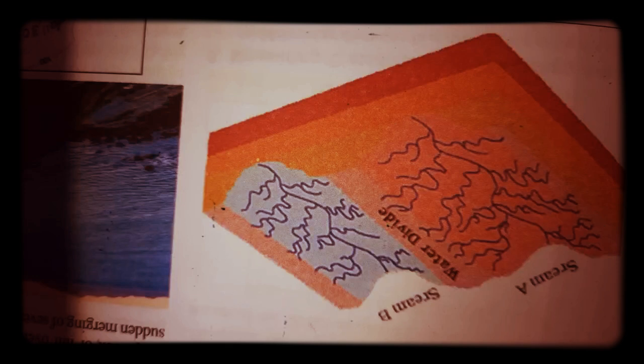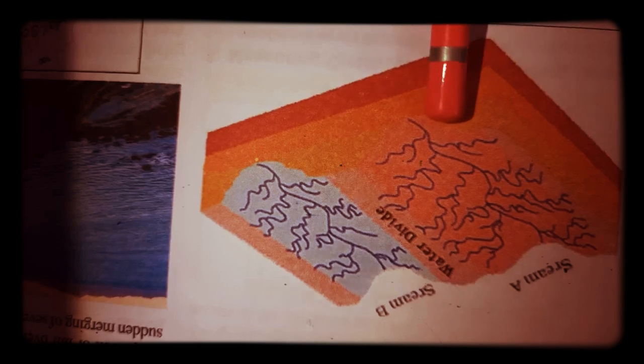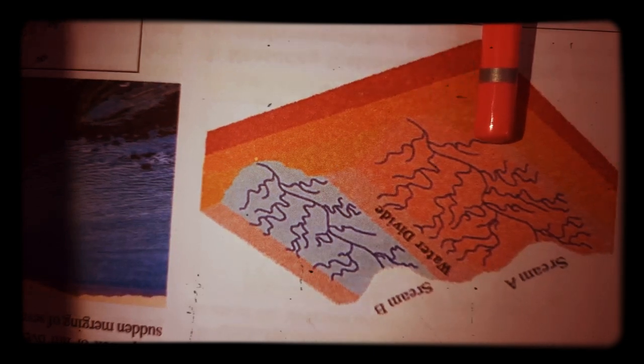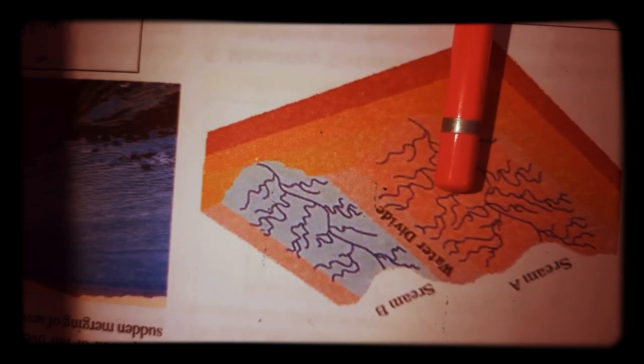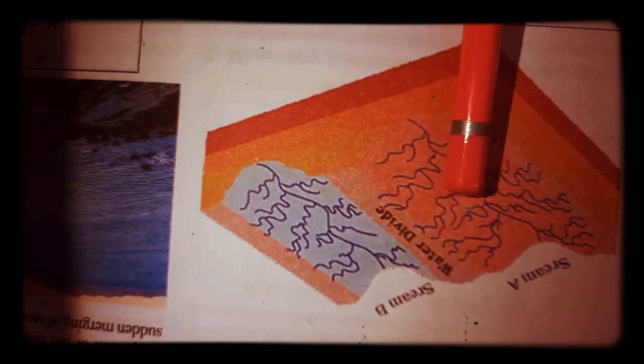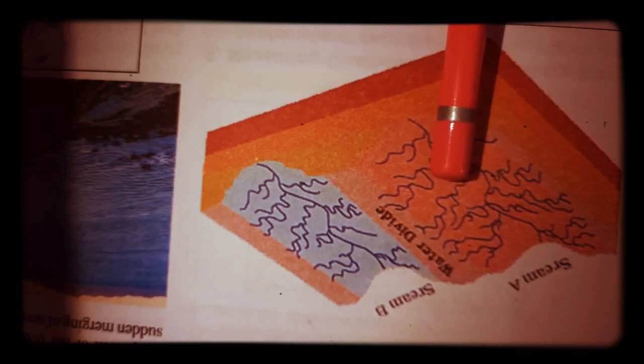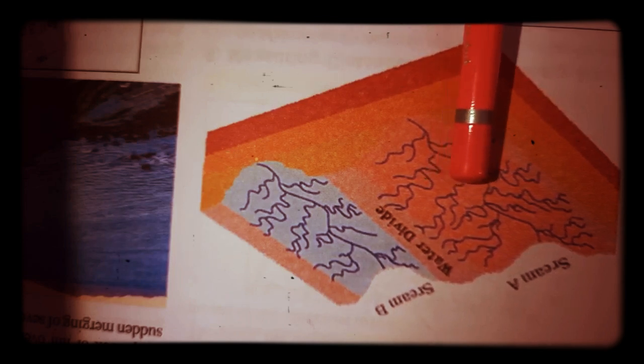Good morning, students. Today we are going to learn about some other aspects of the topographical map, number one, water divide. As in the diagram you can see, this is the diagram of a water divide. What does water divide mean? A line which separates two adjacent drainage basins is known as a water divide.